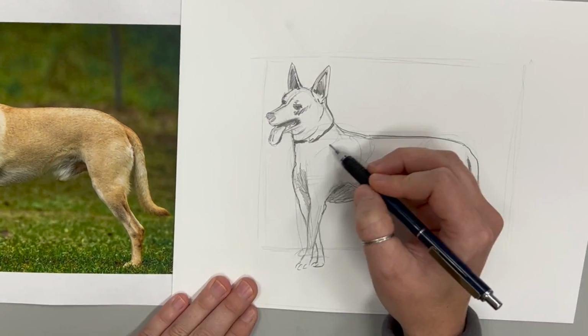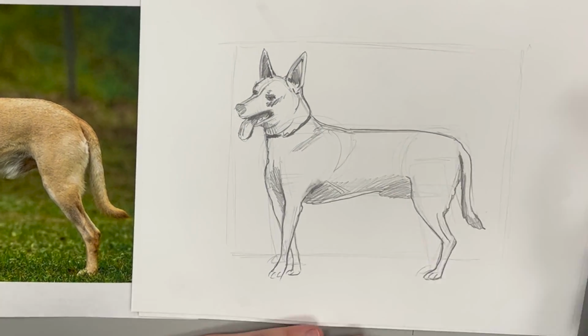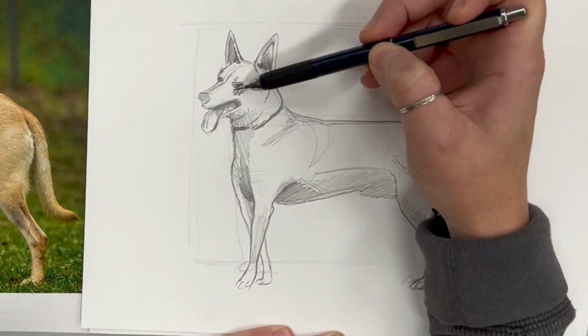Even as I'm adding more and more details, I wouldn't be surprised if I still had to make adjustments to this sketch.